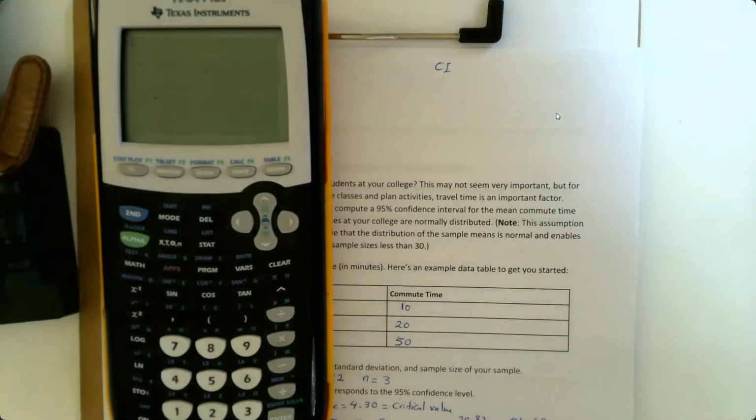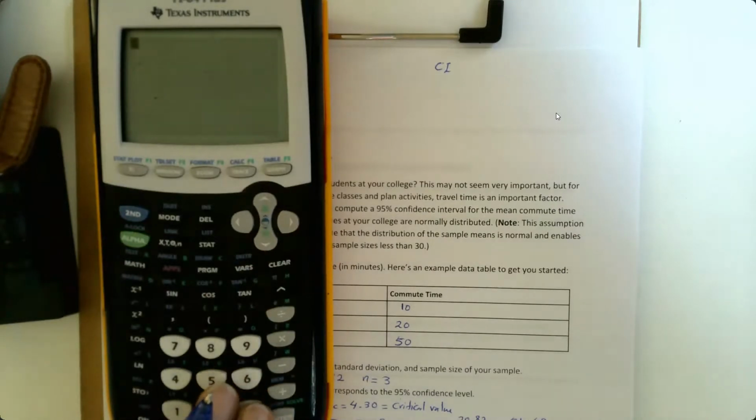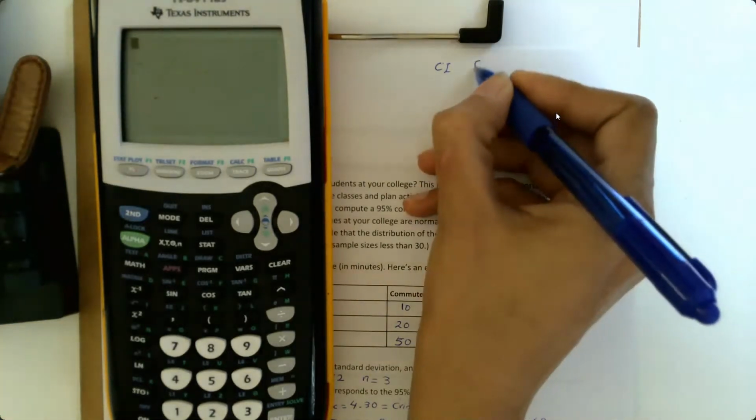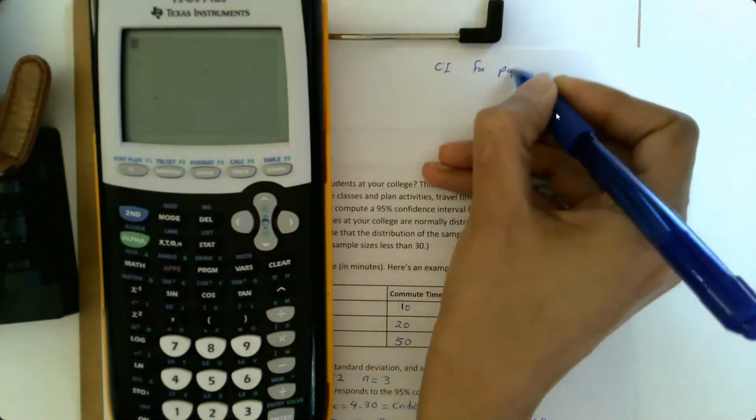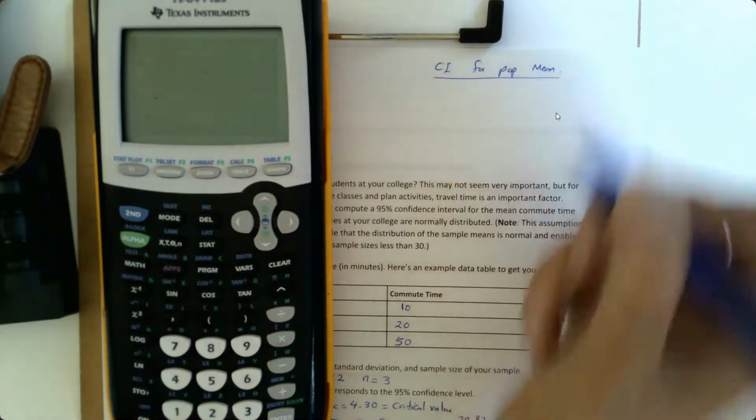So far, we used paper and pencil to calculate everything using the formulas. Now we're going to see how technology calculates everything much faster and more accurately. So, confidence interval for population mean. What are we going to do?